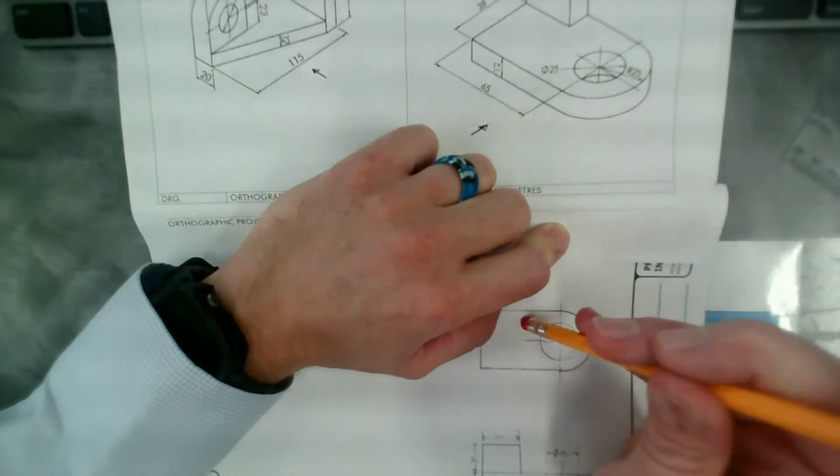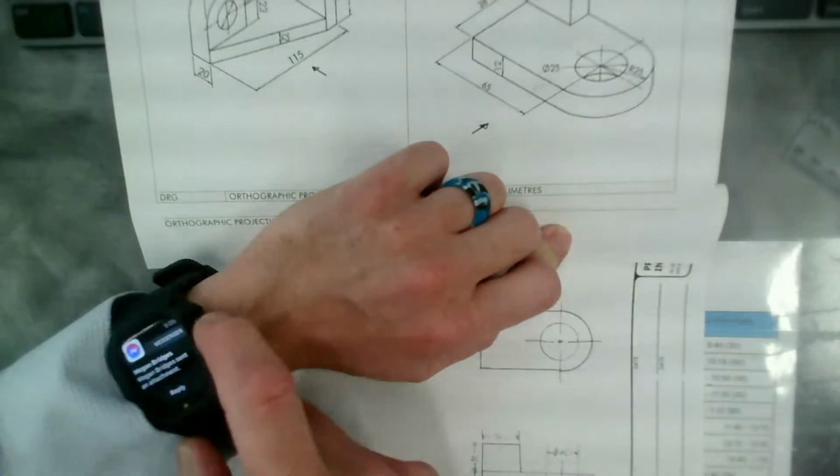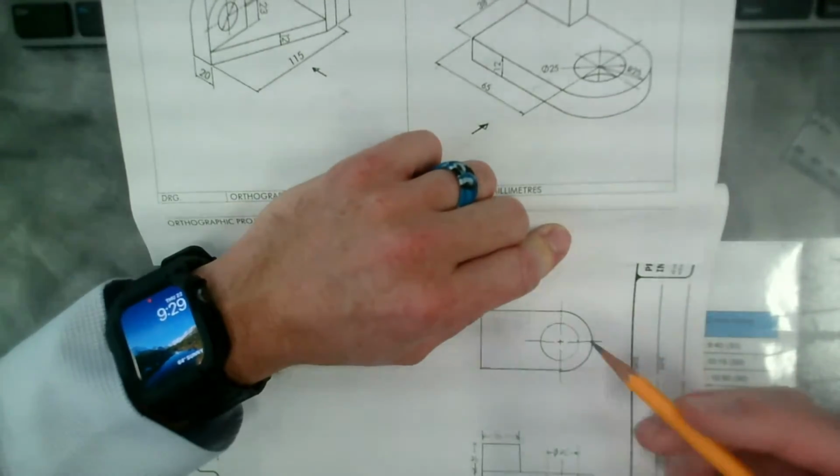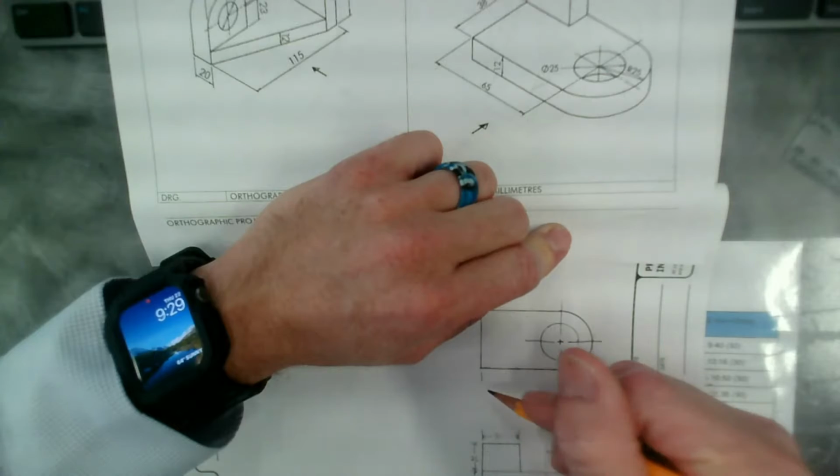And the reason that we put those, that's another thing that we can dimension to instead of using extension lines there. So we can just dimension like they've got us dimension on the thing.